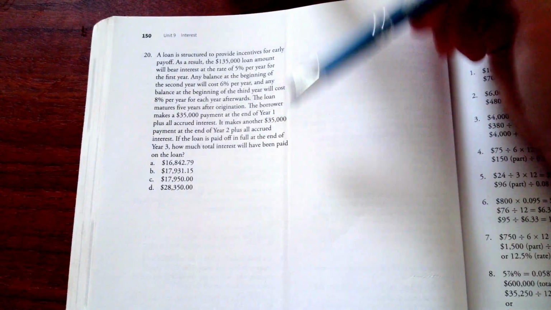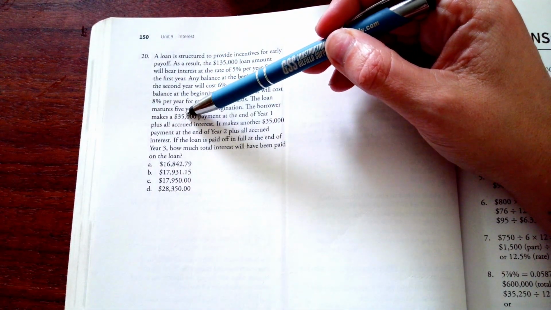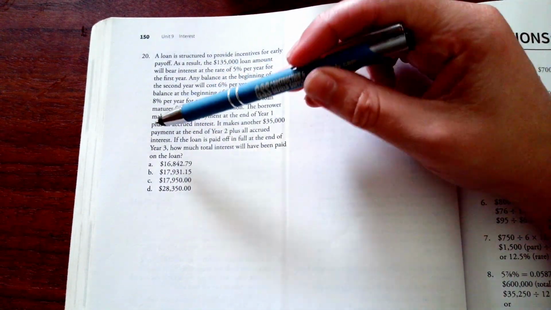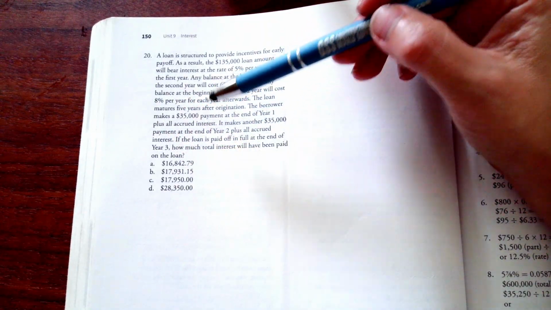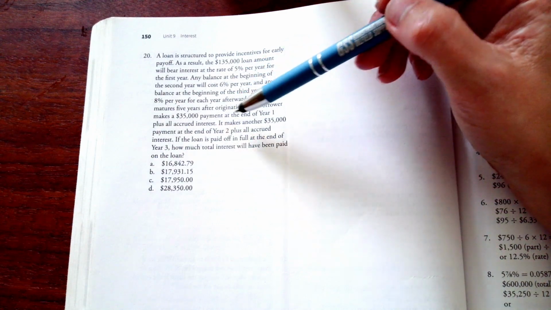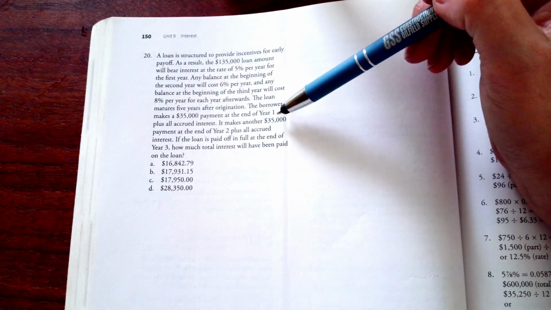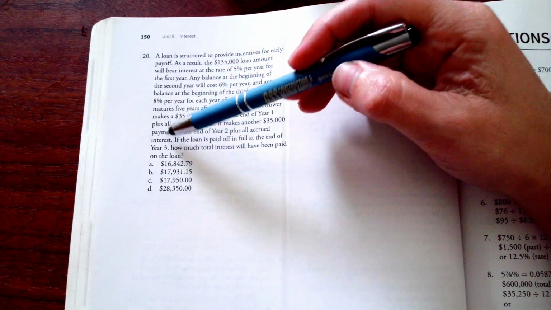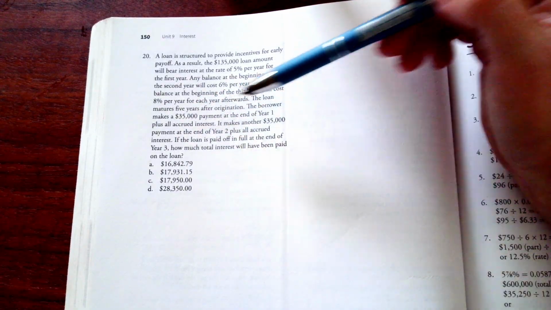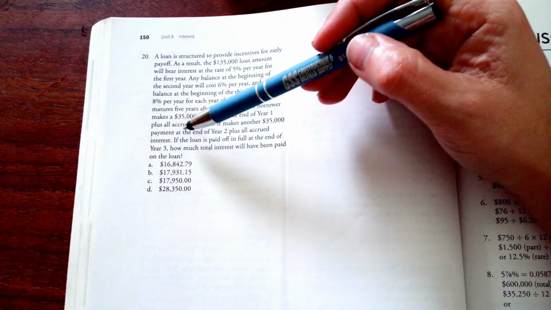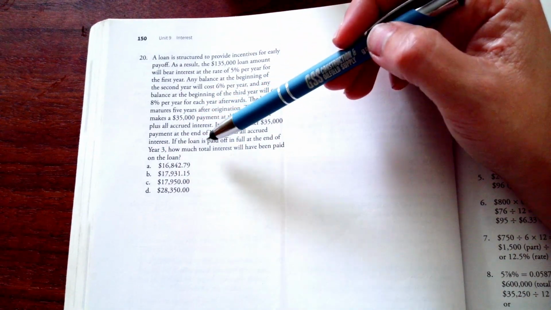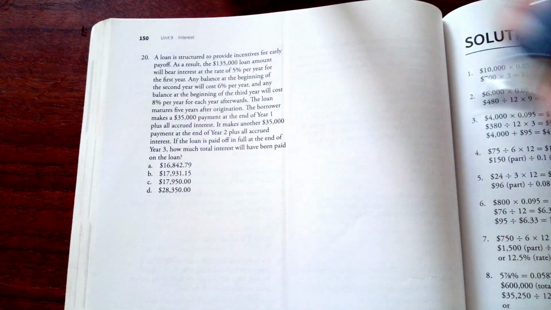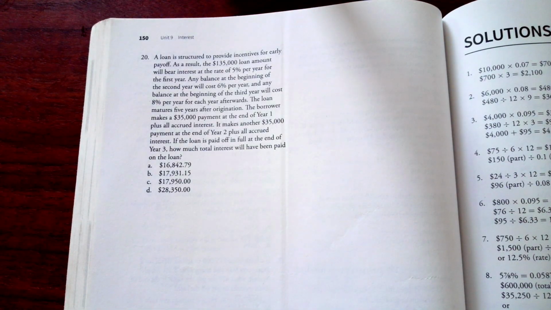The borrower makes a $35,000 payment at the end of year 1 plus any accrued interest so far. He goes ahead and pays that off. He makes another $35,000 payment at the end of year 2 plus all the interest. If the loan is paid off in full at the end of year 3, how much total interest would have been paid on the loan?